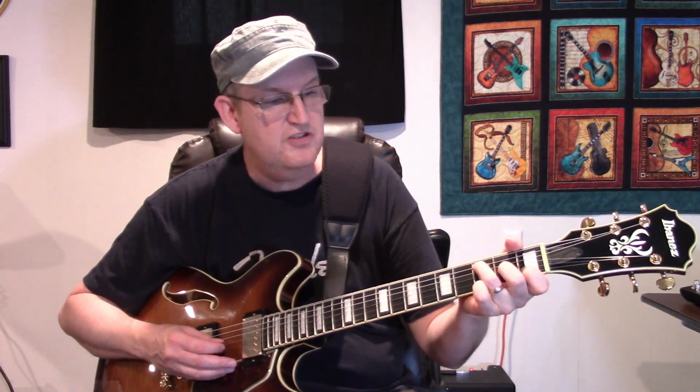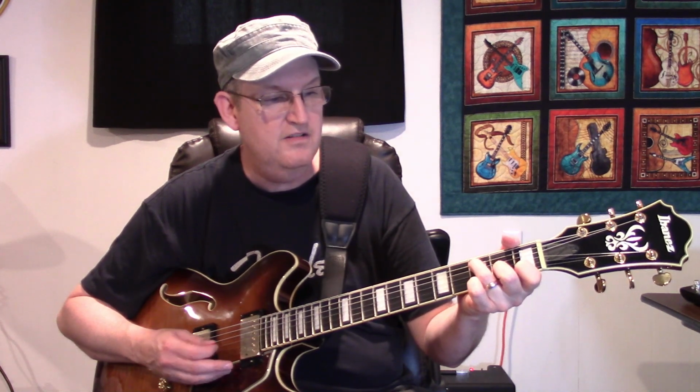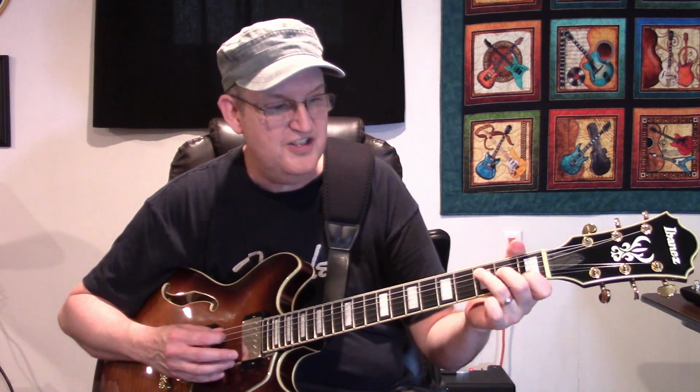So I like to do that with a little hammer on. So instead of playing it a full chord voicing, which you could do that obviously, I like to do it by hammering it with my 2nd finger. So I'm going to hammer on the G string from open to the 2nd fret on the A note. And same thing back on the E note right here.